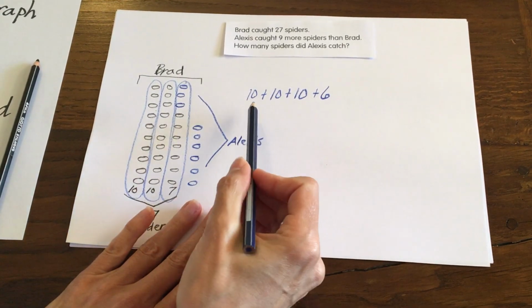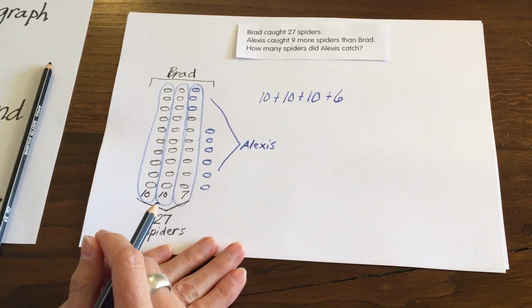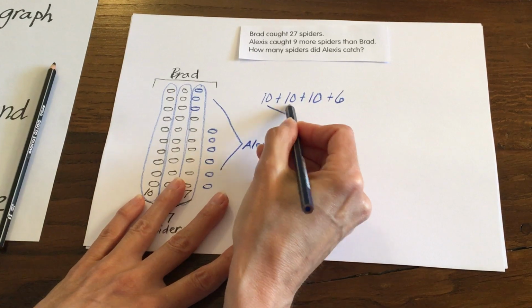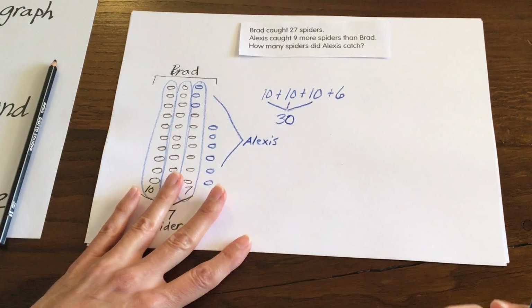So now let's show our math work. We've got our equation here. Let's show the work to put those numbers together. 10 plus 10 plus 10 makes 30.